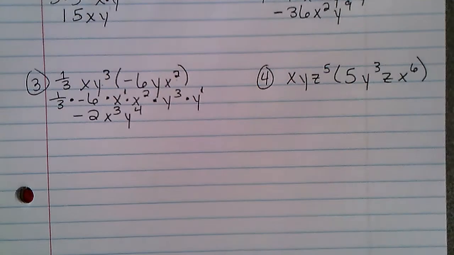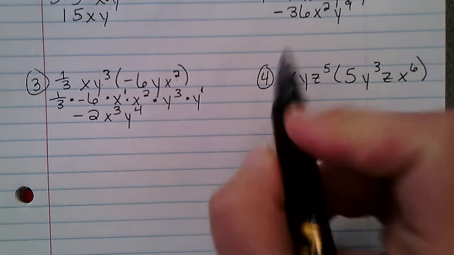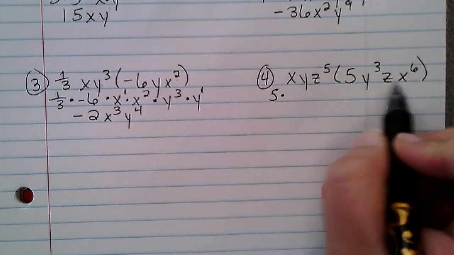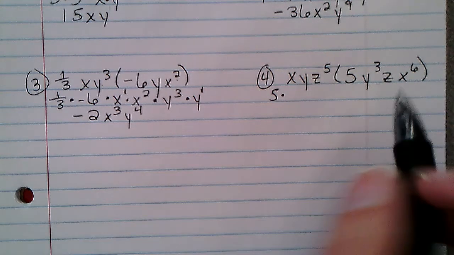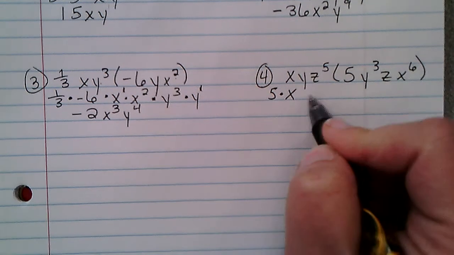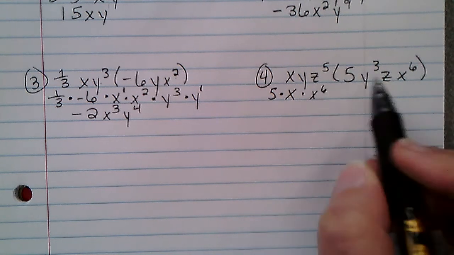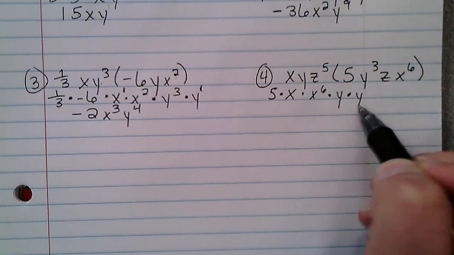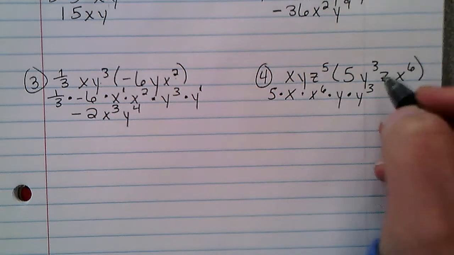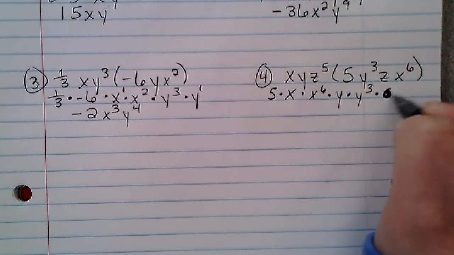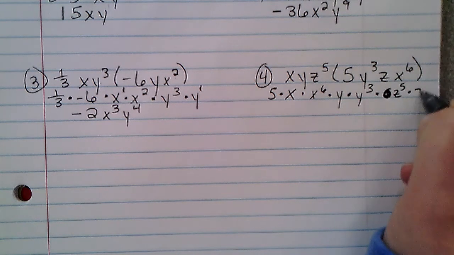So for this last problem, we only have the one coefficient of 5. And then again, the order's kind of all backwards in this one, so we'll go alphabetical order. We'll go this x here, that x to the 6th there, this y, that y to the 3rd, this z to the 5th, and this is, I just wrote a 5, look at that, z to the 5th and z.